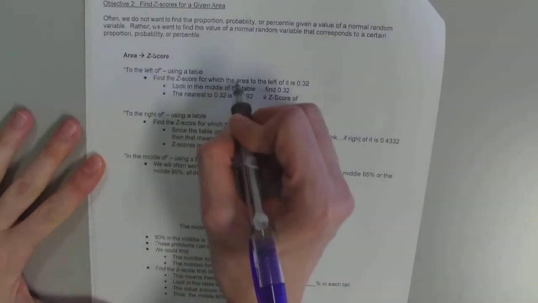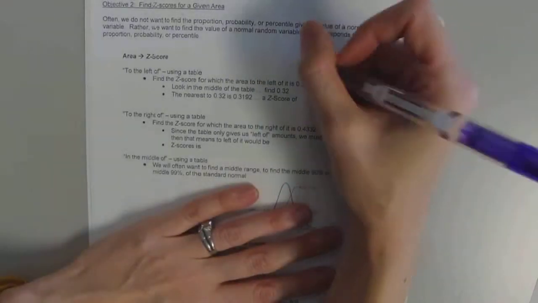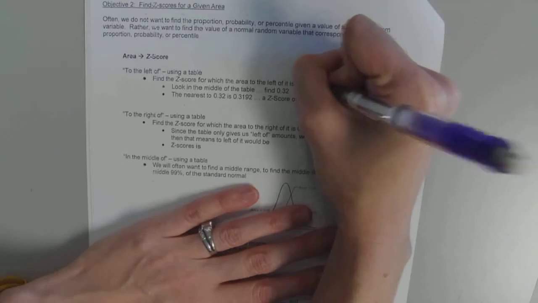The first instance they give you a percentage, they've given you an area, okay? So say they said find the z-score for which the area to the left is 32, okay? Well, what do you guys notice about this? On Wednesday, I had you label this, and you said all of these values are area to the left, and all of them are written in 4 decimals, okay? So anytime you're given an area, make it 4 decimals. So I'm going to add 2 zeros on here.